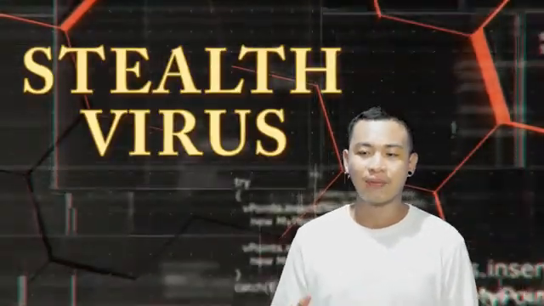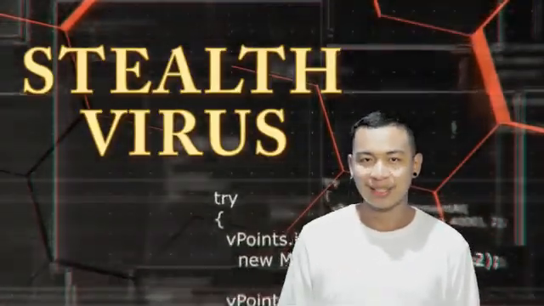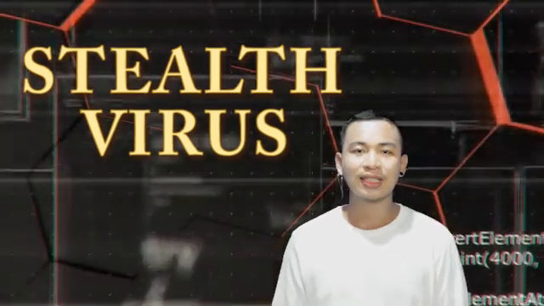But we are not going to discuss those destructive viruses. Instead, we are going to focus on the stealth virus. So what is a stealth virus? A stealth virus is a hidden computer virus that attacks the operating system and averts typical antivirus software. It hides files, partitions, and boot sectors, and is adept at deliberately avoiding detection. That's all. Thank you.